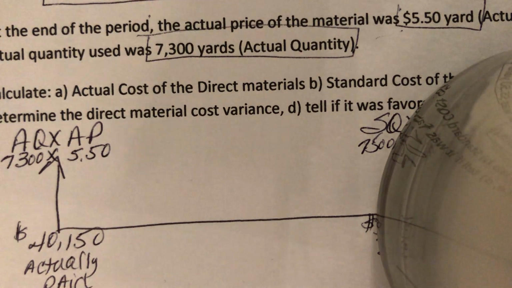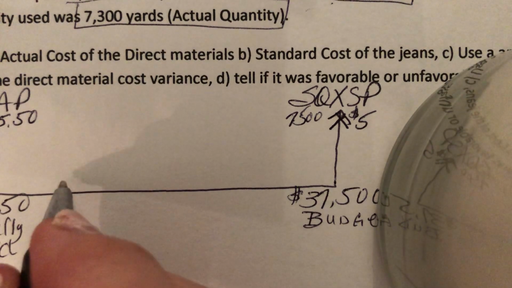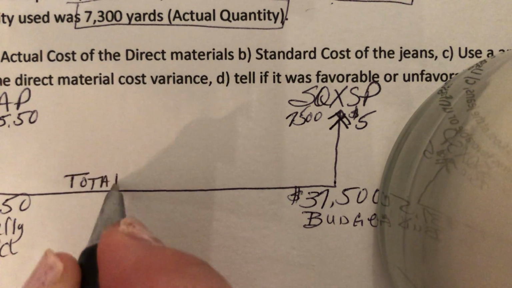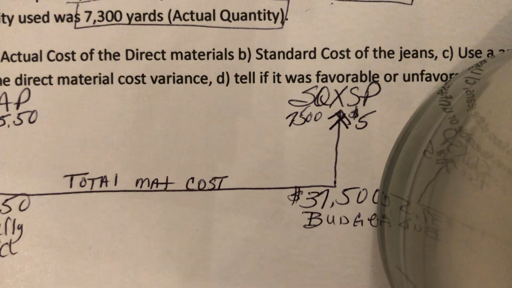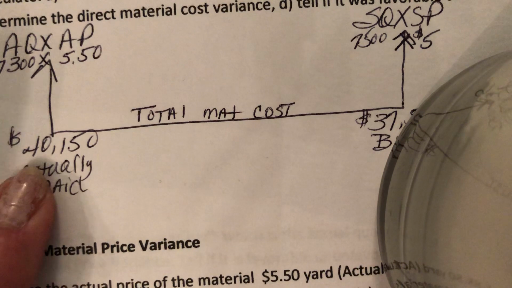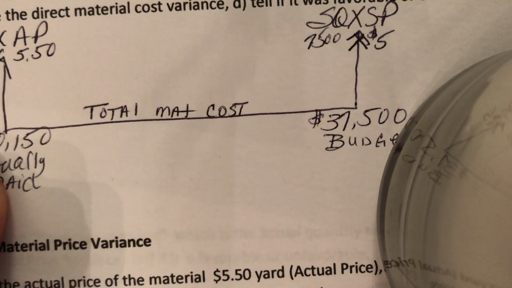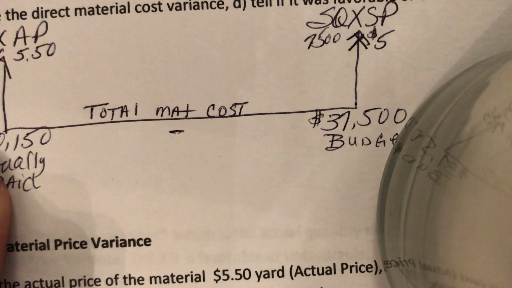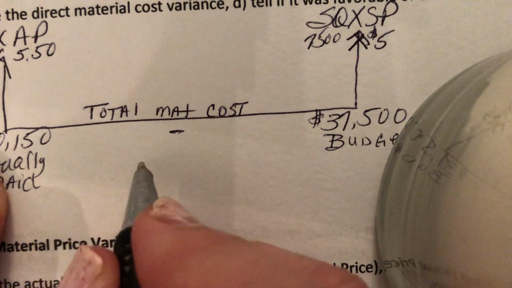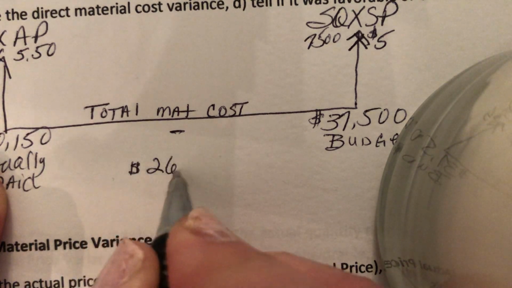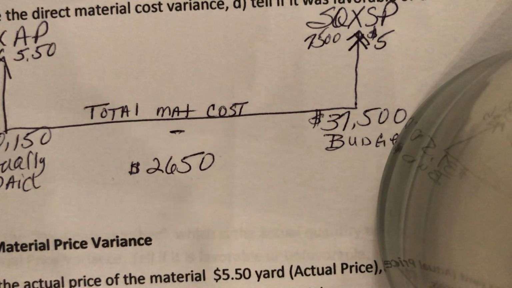Now, remember what we're getting here is the total material cost. Okay? So you want to take the difference and start from the left side and subtract the right. When you do that, 40,150 minus 37,500 is going to give you $2,650 difference. Okay? Now, we have to decide whether that's good or bad. And we refer to good as being favorable and bad as being unfavorable.